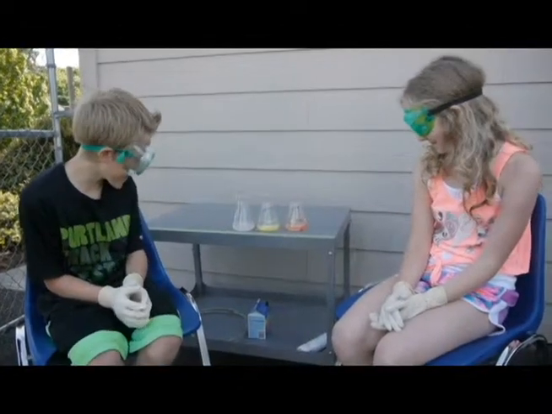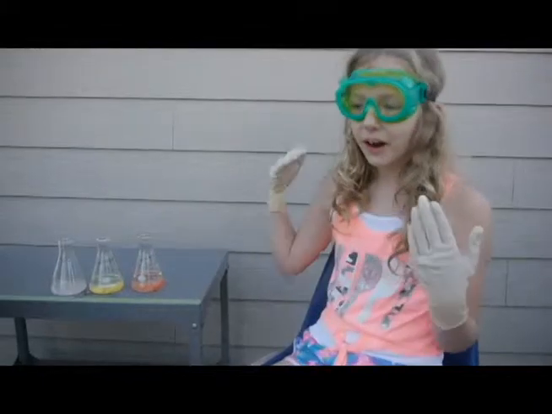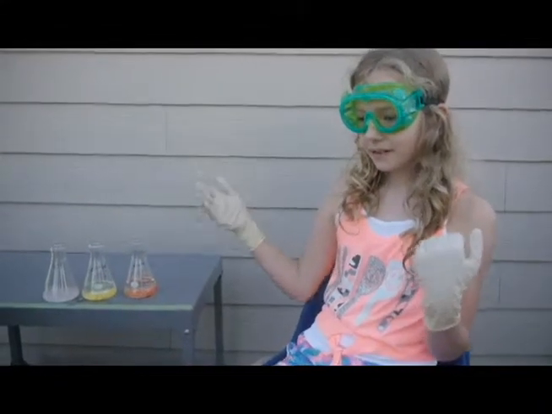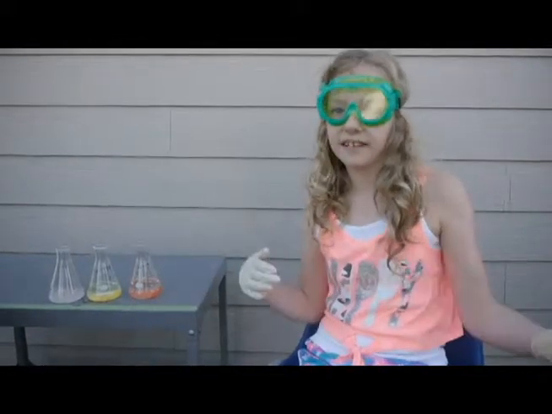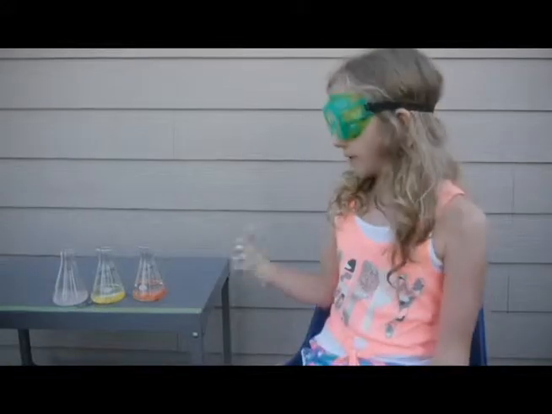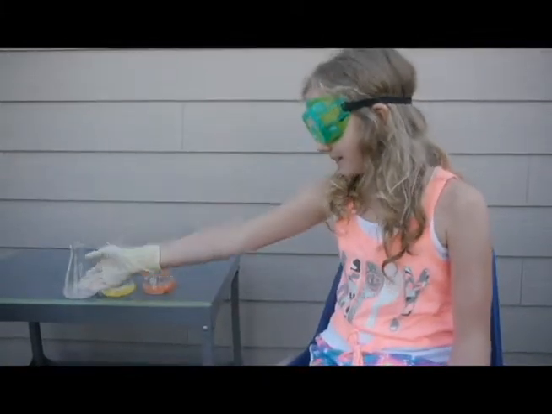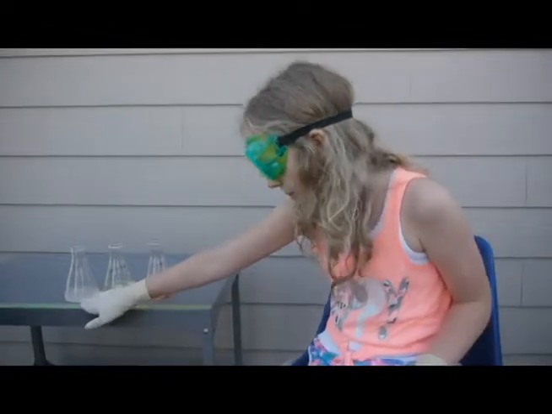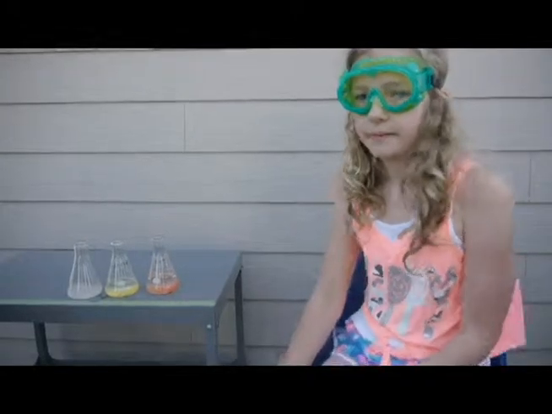Well, in our experiment, we are talking about how water erodes things, but not as fast as acid or acid rain. So the vinegar and SO2 dissolve the chalk and the marble in there faster than the water does.